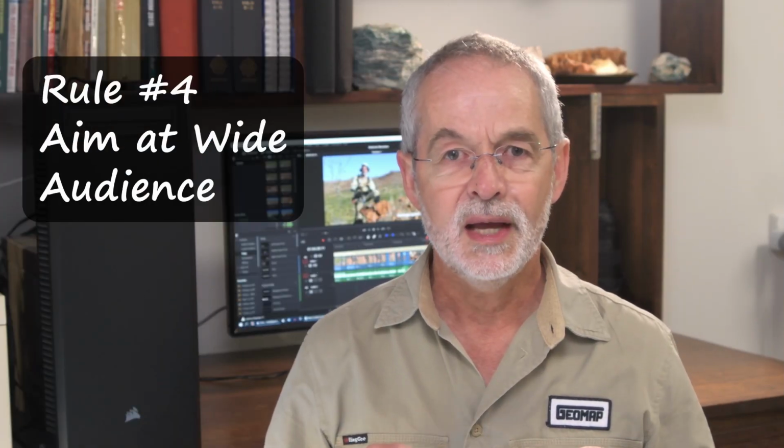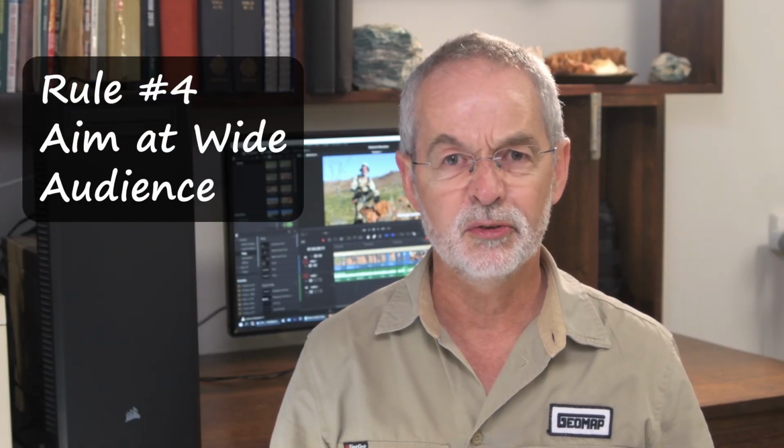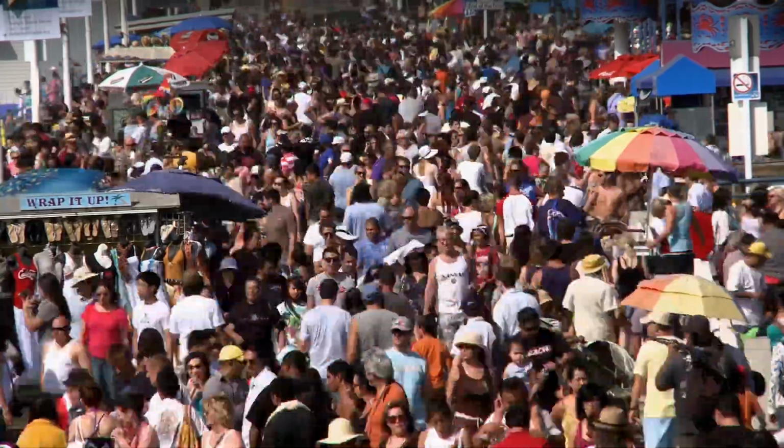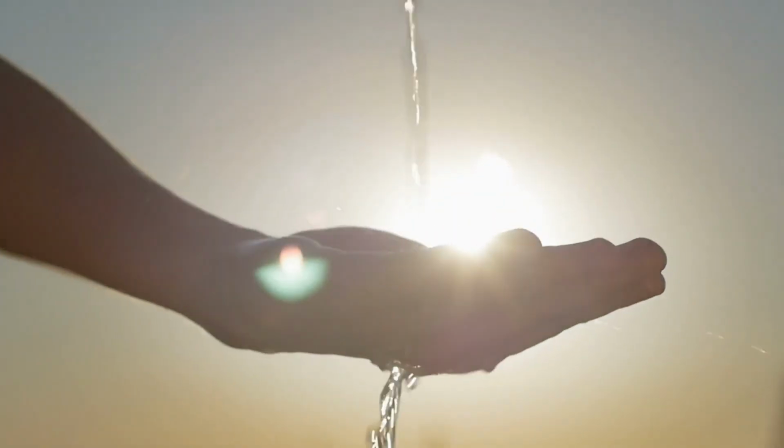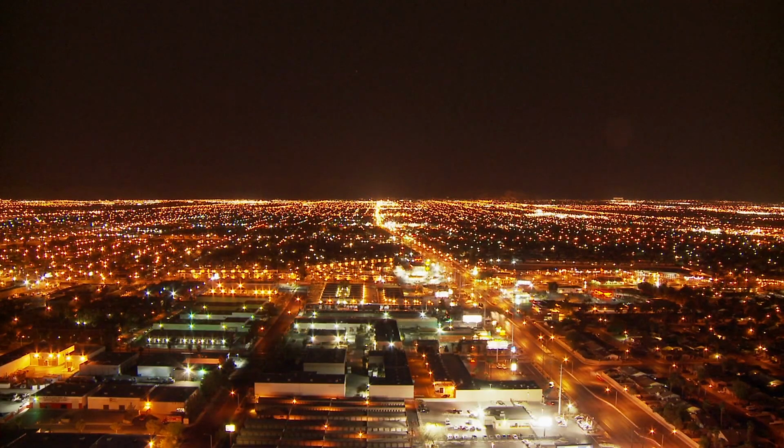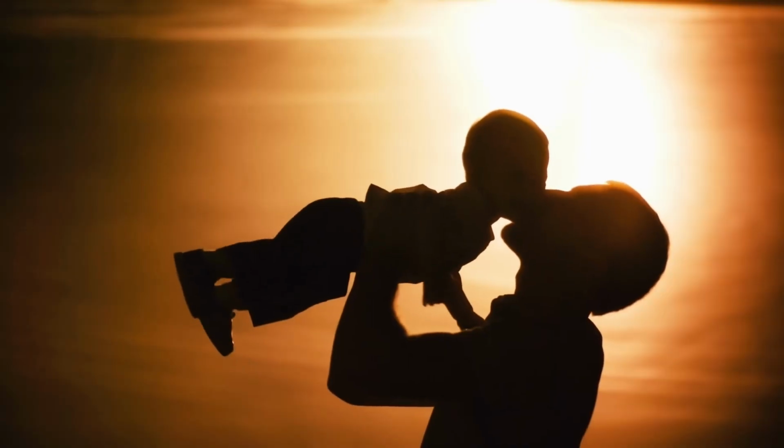Rule number 4, aim at the widest possible audience. If you want to get a geoscience message out to a significant proportion of society, then you need to make your message relevant to something that most people care about. The basics of life are the best target because they're important to almost everyone. Food, water, housing, warmth, light, transport, money, life for the next generation. If your video describes how geoscience is critical to one or more of those factors, then it'll be interesting to almost everyone on the planet.